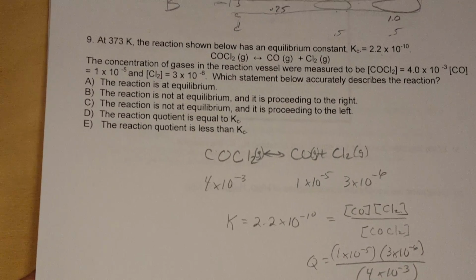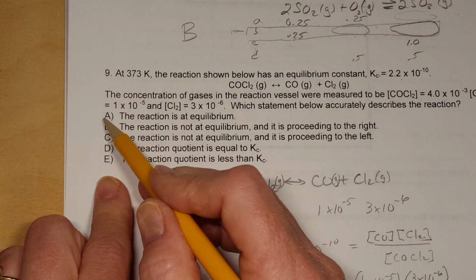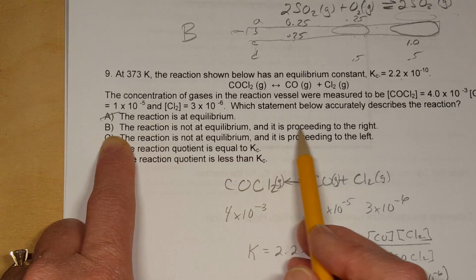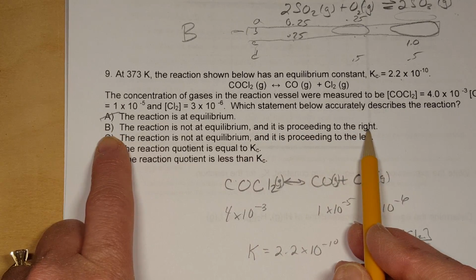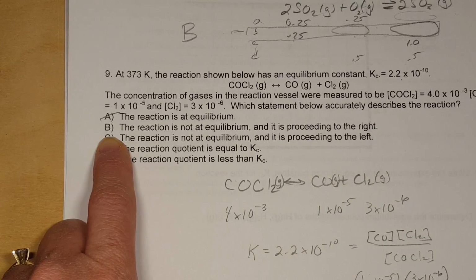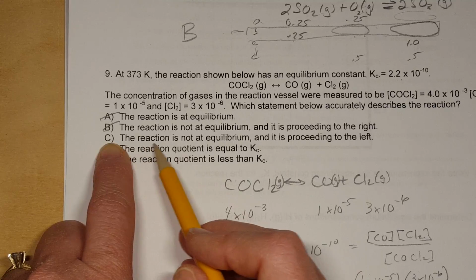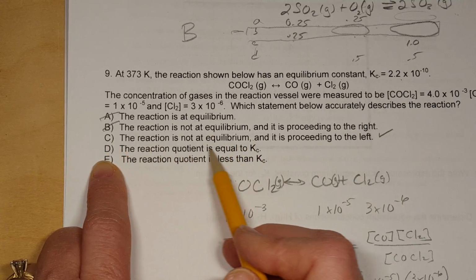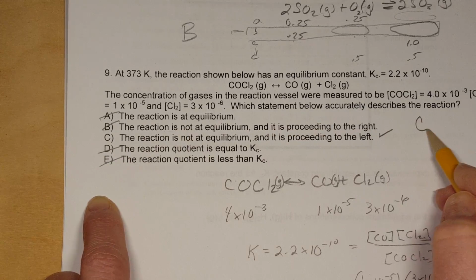So that means that we have too many products if we're bigger than K. So we're not at equilibrium. The reaction quotient is bigger than K, so we're going to move to the left. So the statement that the reaction is not at equilibrium and is proceeding to the left is true. The reaction quotient is equal to K? No. The reaction quotient is less than K? No. So the answer to this one was C.